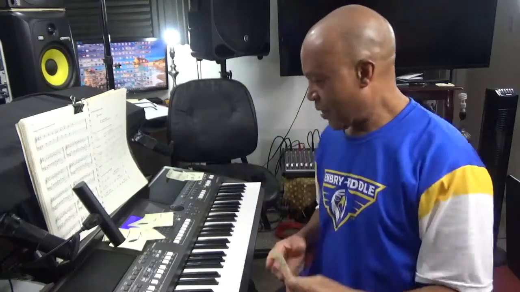Alright, so I hope you understand the concept of 6/8, the way it is different from 2/4. 6/8 is a compound rhythm. 2/4 is a simple rhythm.